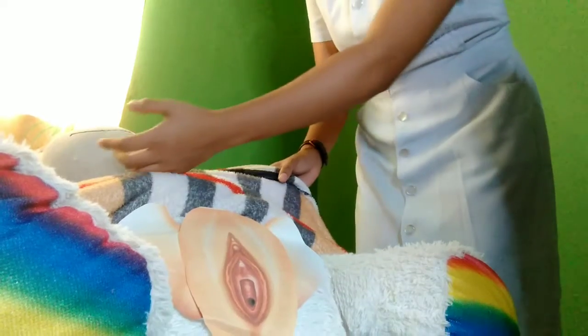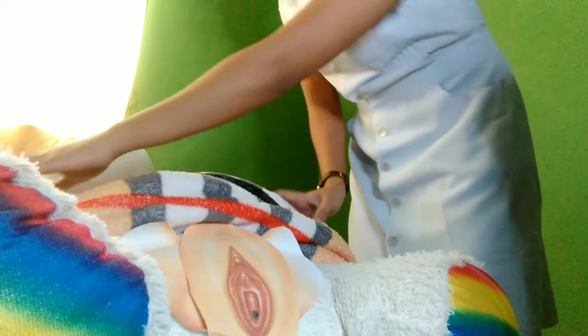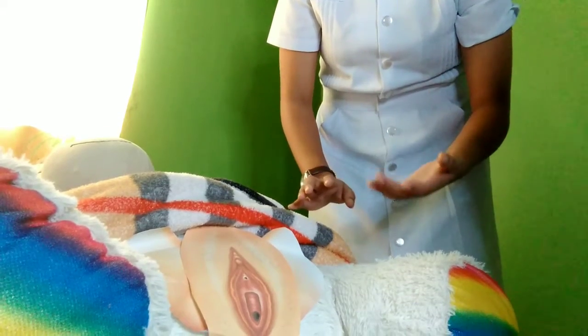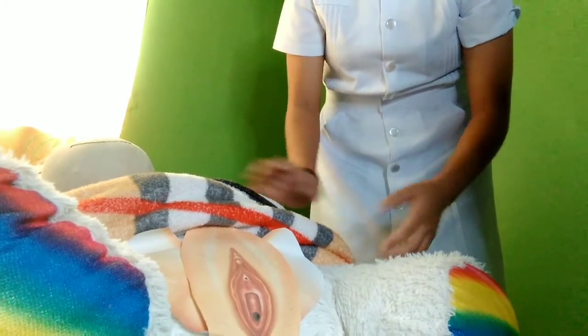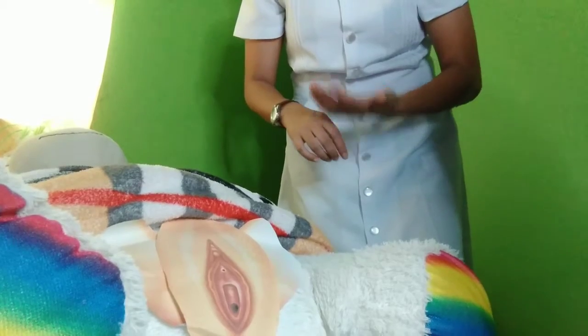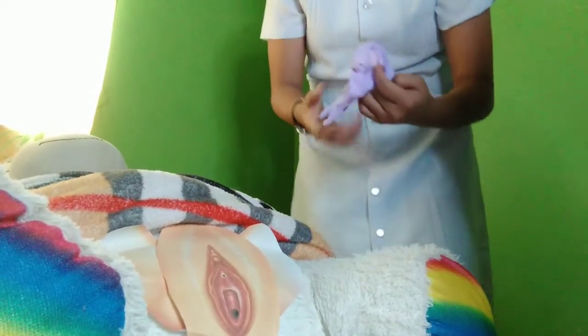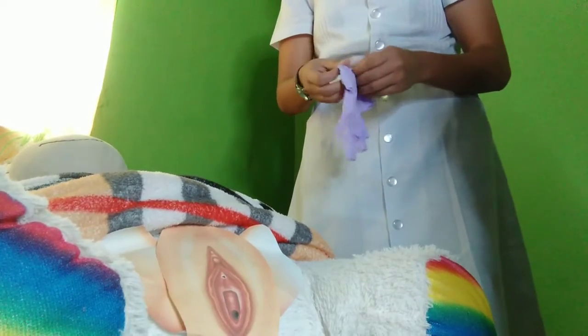So, place a blanket or sheet to cover the patient and expose only the required anatomical areas. This step helps protect the patient's dignity. So, apply clean gloves and wash the perineal area with warm water and soap or perineal cleanser according to agency policy.